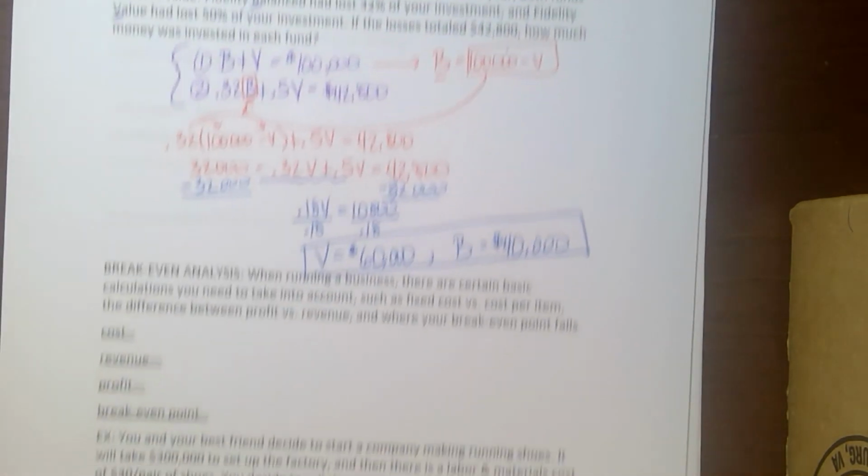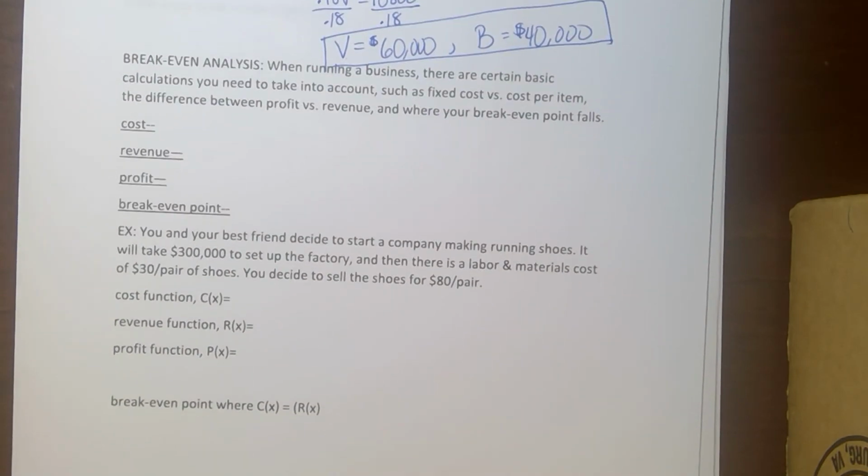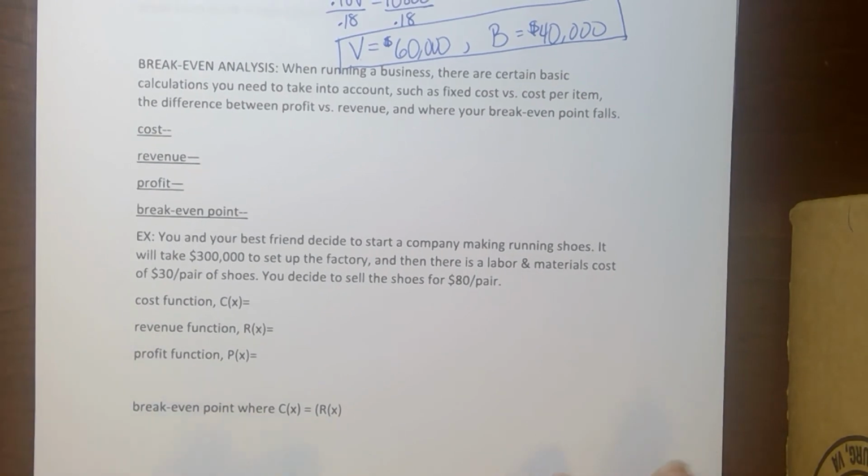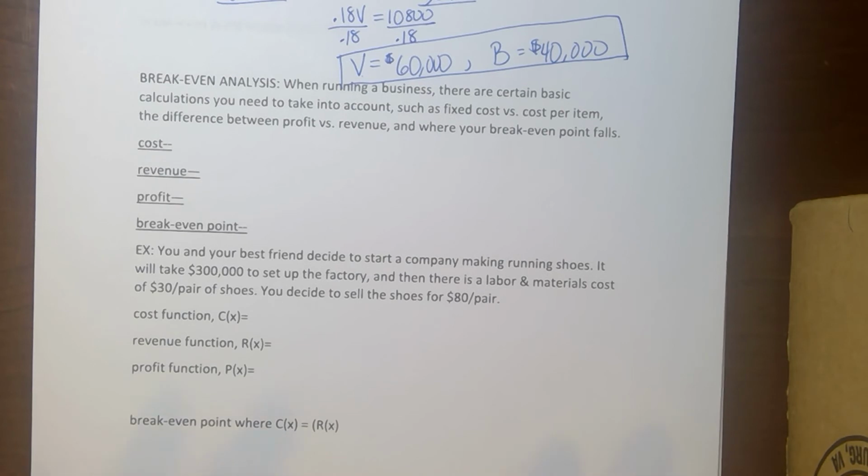Okay. Now we're going to talk about break-even analysis. Break-even analysis is another place in business where you see systems of equations being used. When you're running a business, there are certain basic calculations you need to take into account. Things like fixed costs versus cost per item, the difference between profit and revenue, and where that break-even point falls. My break-even point is when I have brought in as much money as I have spent. So I've got $0 in the bank, but I'm not in debt.